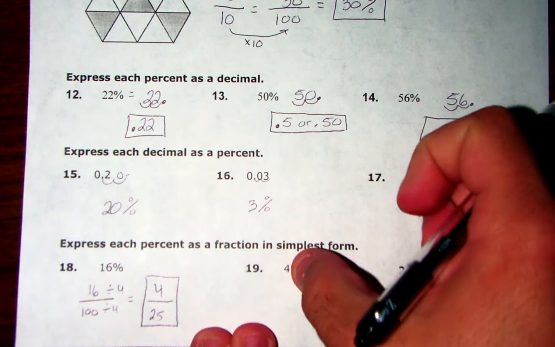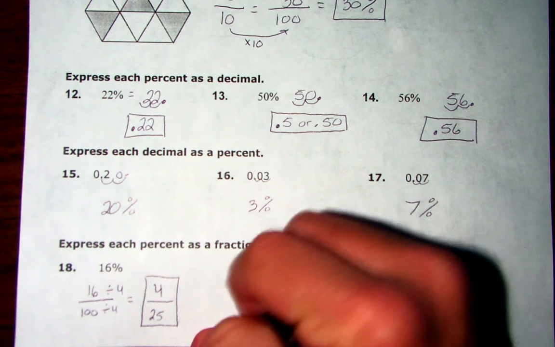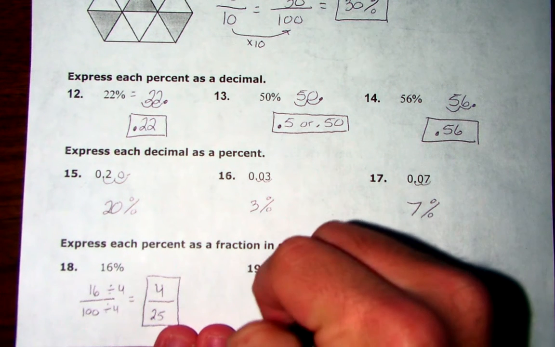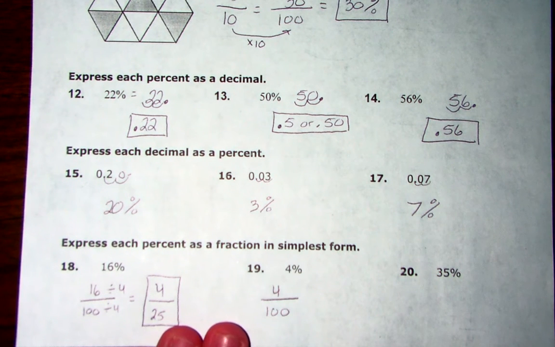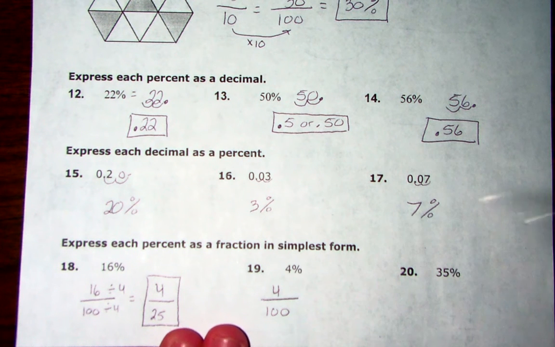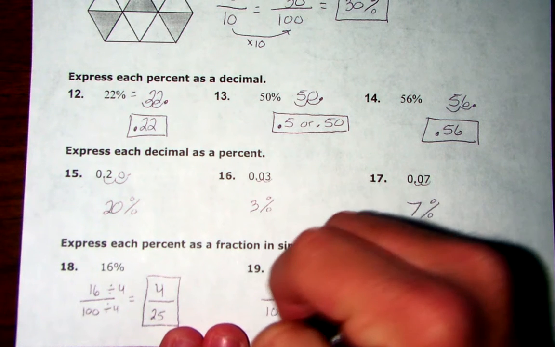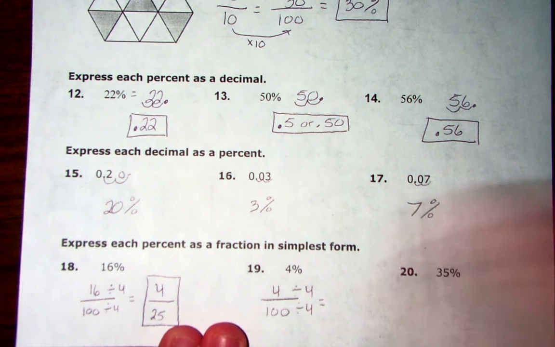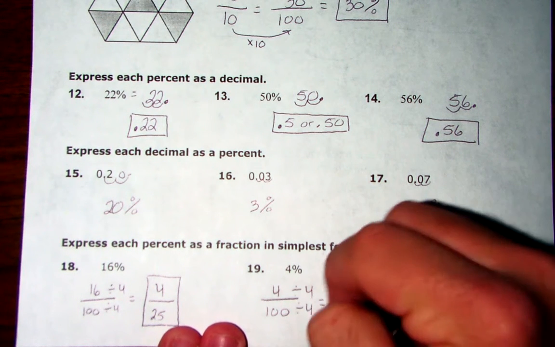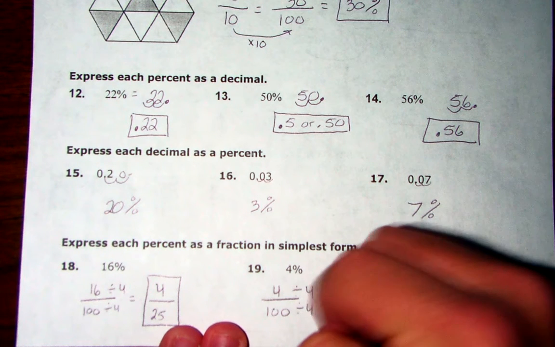Number 19, what number is given? 4. Percents are out of 100. Simplify. Again, you're going to say they're even numbers, so they're divisible by 2. You can do that. You can also say they are divisible by 4. 4 can go into 4 1 time. 4 can go into 100 25 times.